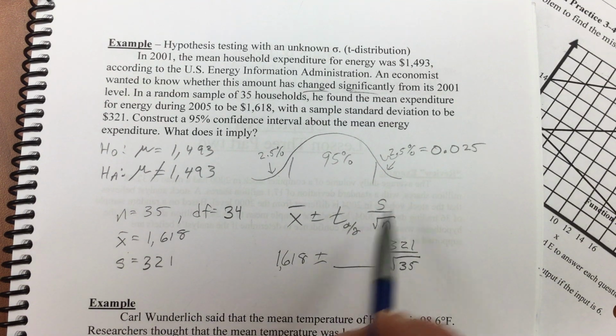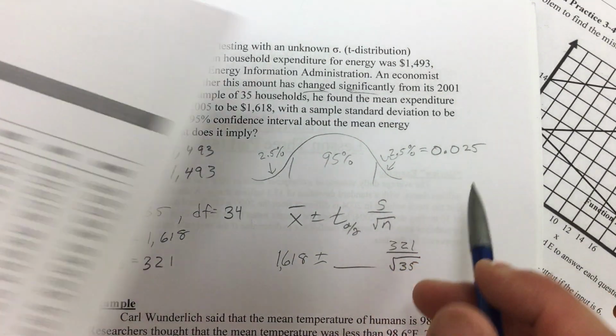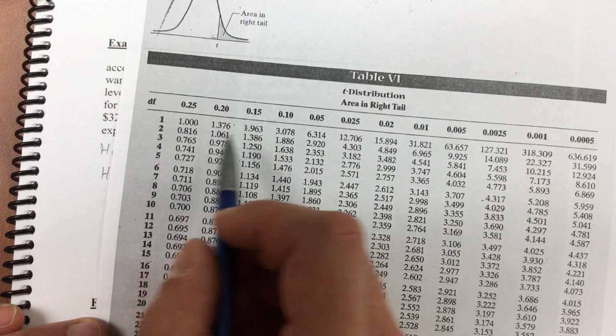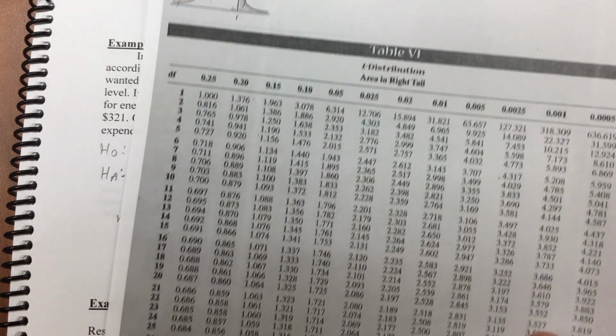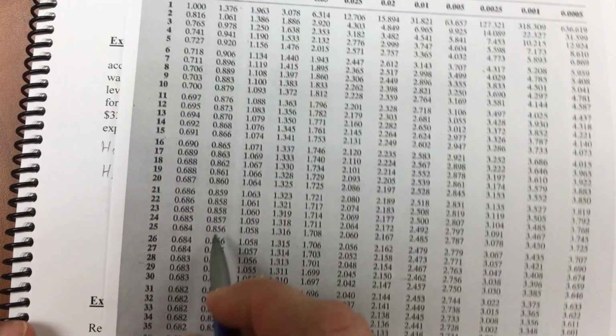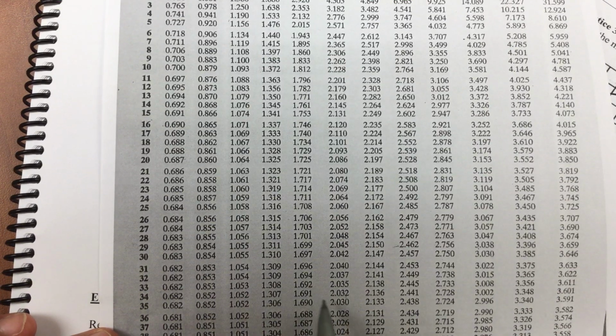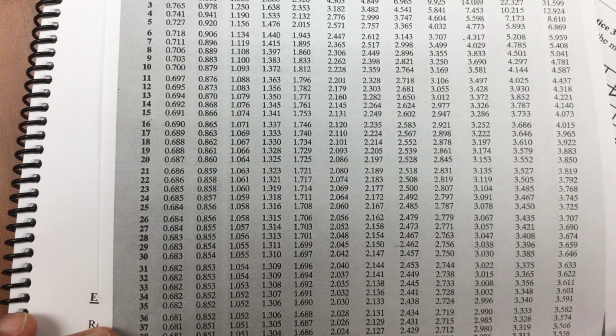How do we look this up though? We use 0.025, that's along the top, boom. And we had degrees of freedom of 34. So I go all the way down to 34. And it sure looks like my T alpha over 2 value will be 2.032.